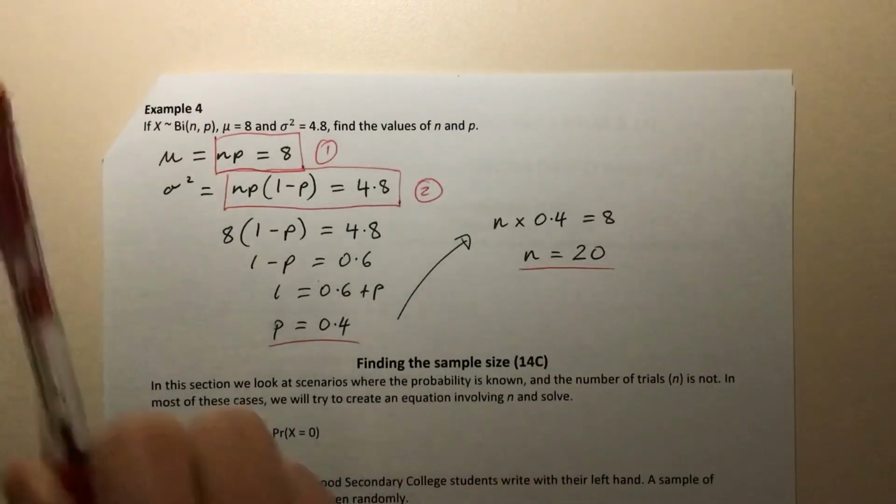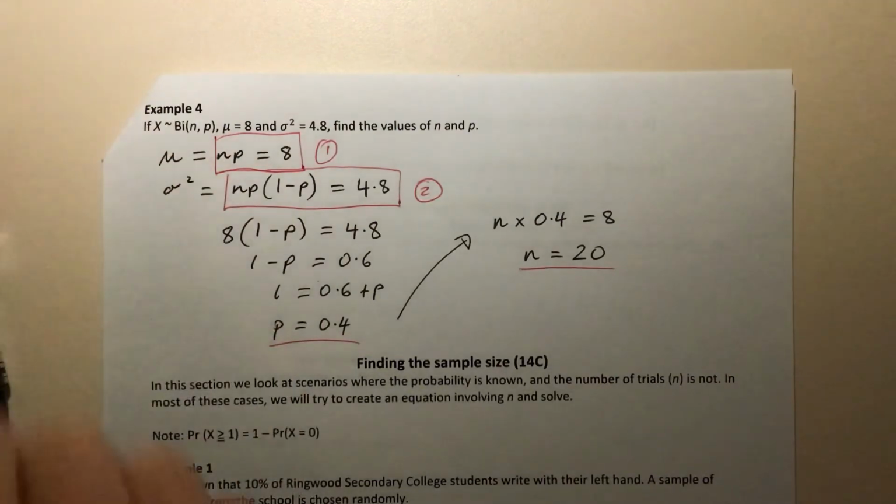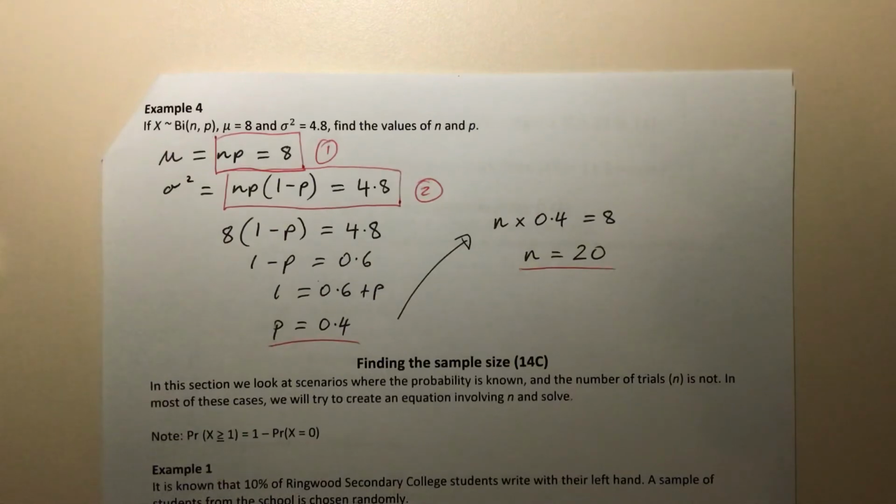All right, so that's just an example. Like with a lot of formulas, often there'll be trickier questions where you actually have to use them to work backwards and find a missing value from those formulas. All right, so I hope that gives you a good sense of the mean, the standard deviation, and the variance.